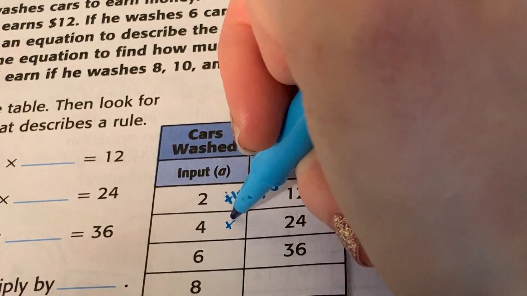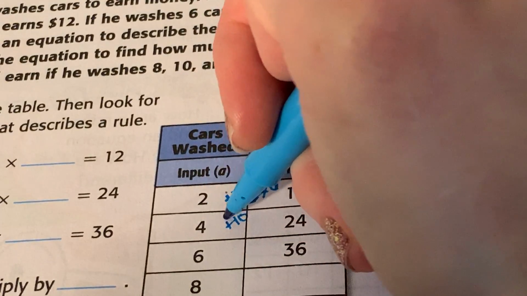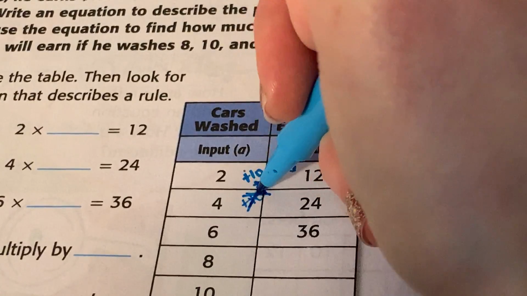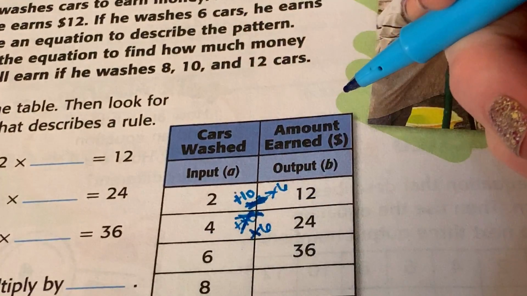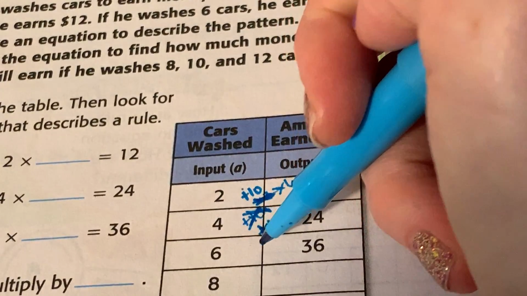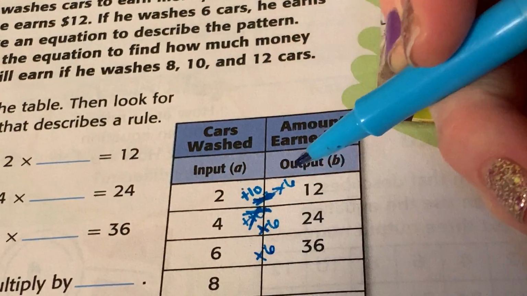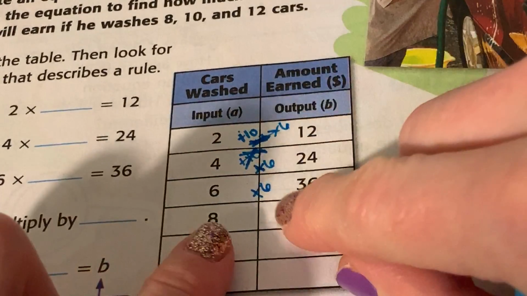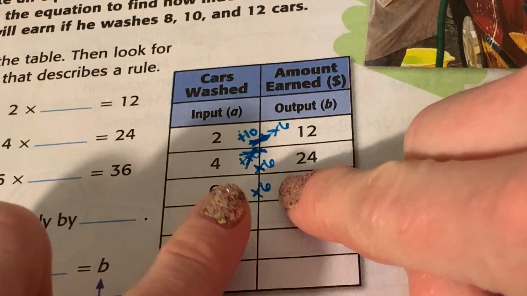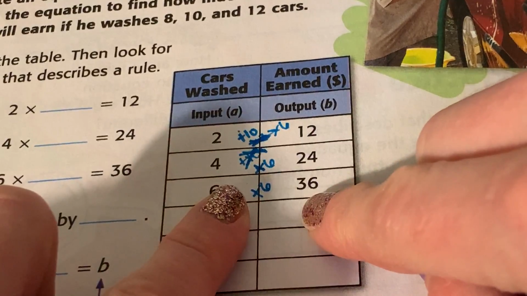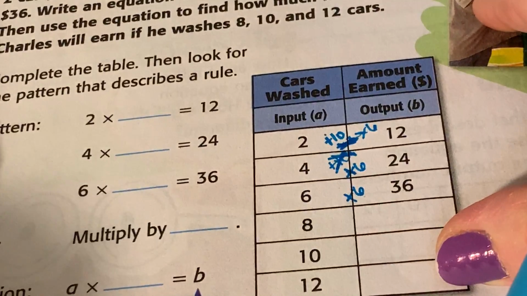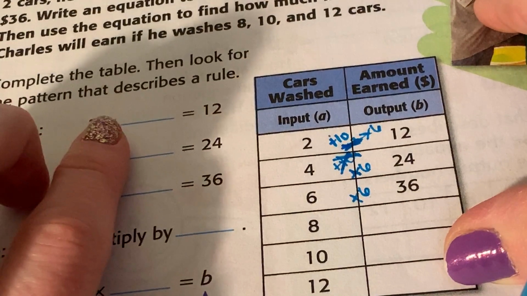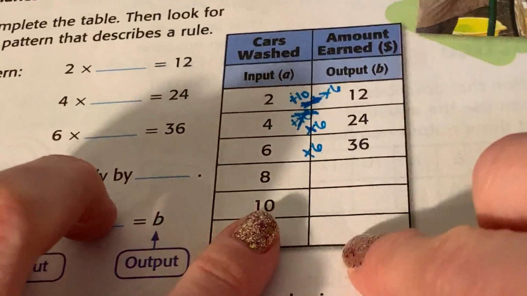4 plus 10, does that equal 24? No. Okay, so it can't be a subtraction or an addition rule. 4 times 6 works again, though. All right, so far that multiplication rule is looking good. Let's check it out here. 6 times 6, does that equal 36? Yes, it does. So our rule is involving multiplying by 6. The input times 6 equals B, the output. All right, so I can go ahead and use this rule to finish out this pattern.